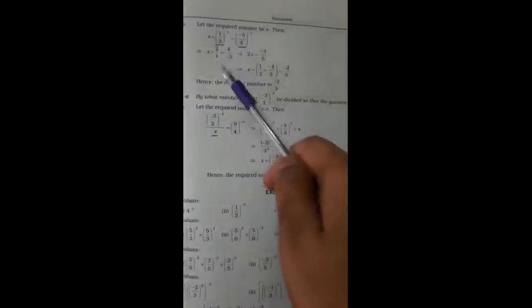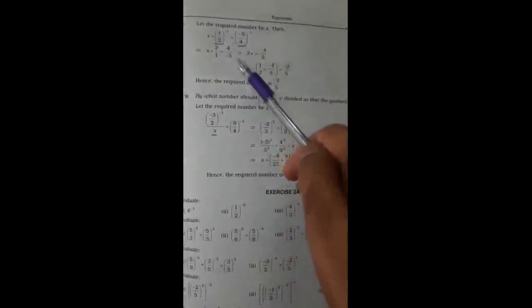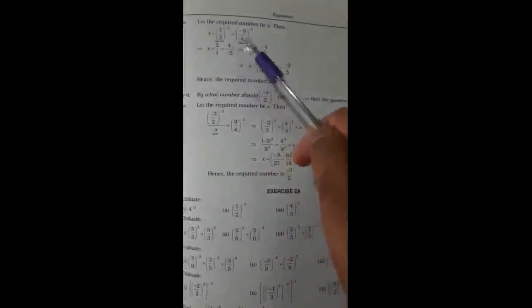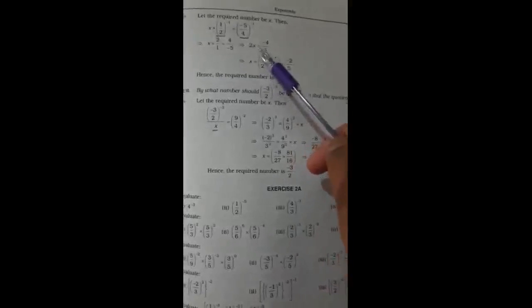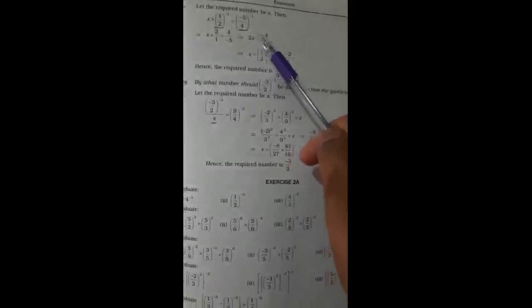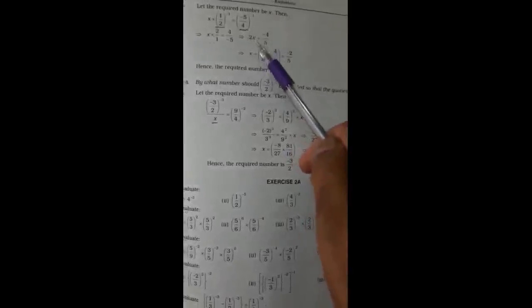Now always remember, if minus is in the denominator, we multiply numerator and denominator both by minus 1 so that the minus goes in the numerator. So it becomes equal to 2x is equal to minus 4 upon 5. Now x is equal to, because whatever was with x, we take it to the right hand side. So it was 2 into x.